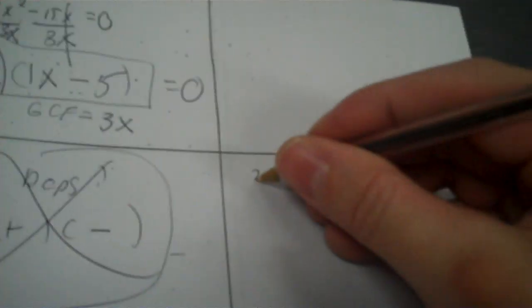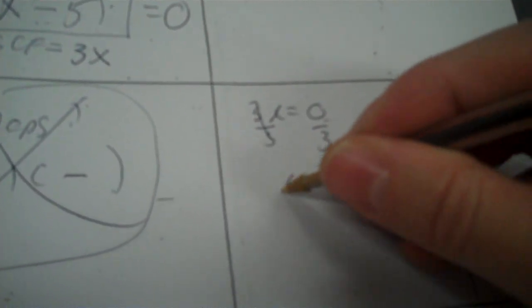Equals 0. So 3x could equal 0, or 1x minus 5 could equal 0. So I divide by 3, I get 0. Add a 5, you get 5, you don't need to divide by 1. 2 answers. So you're set, you're equal to 0, that's good.